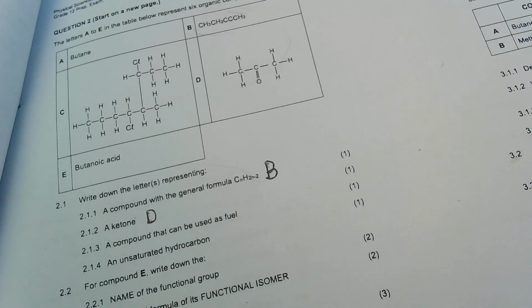So how can I know that something can be used as a fuel? For something to be used as a fuel, it has to have carbon and hydrogen atoms only. Why? Because they can combust, releasing a large amount of energy to form heat.